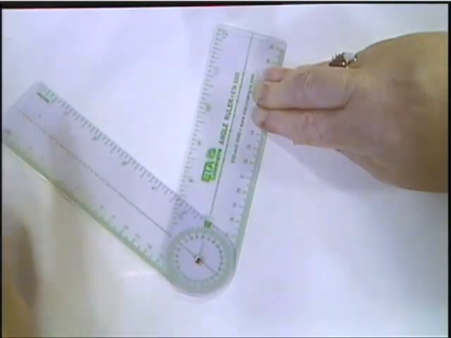You know, Margie, I'm really glad you brought an angle ruler because on the SOL tests at many grade levels, students are allowed to use a protractor, and if they prefer, a student can use an angle ruler instead of a protractor. So I'm really glad you brought an example so everyone could see what one looks like. And I think the angle ruler really does help make the concept of what an angle is much clearer to students.